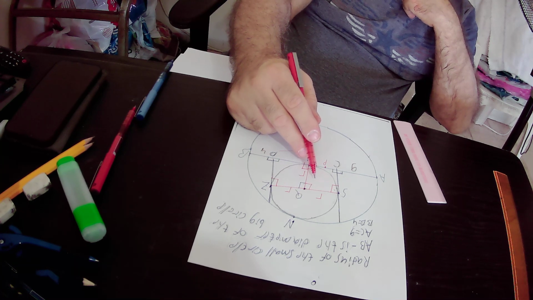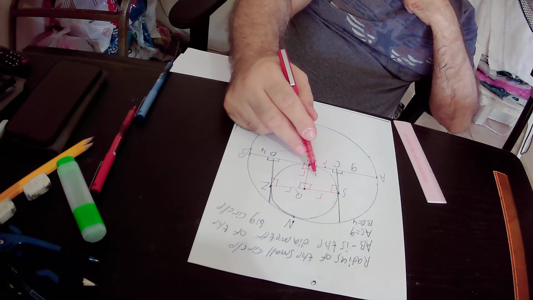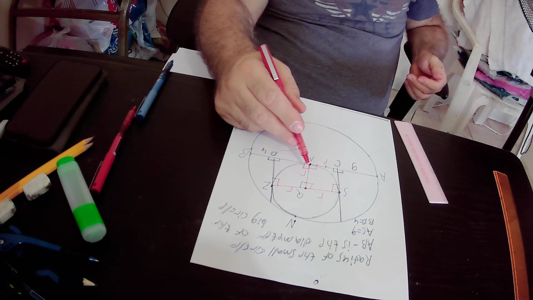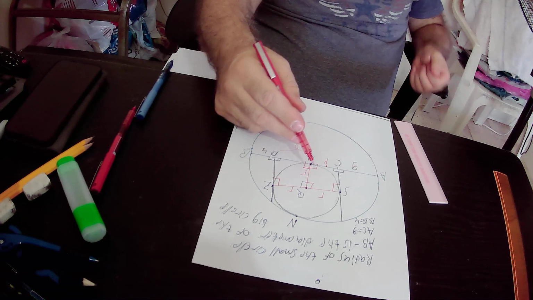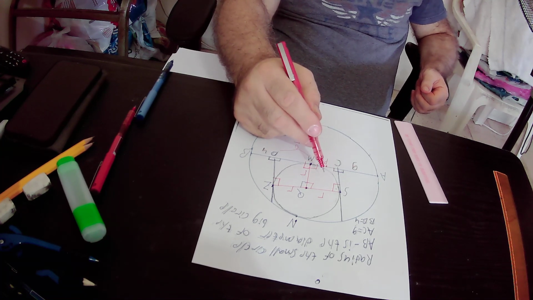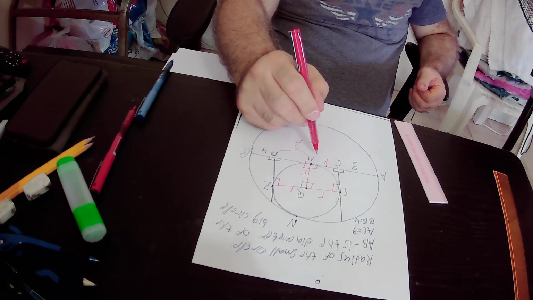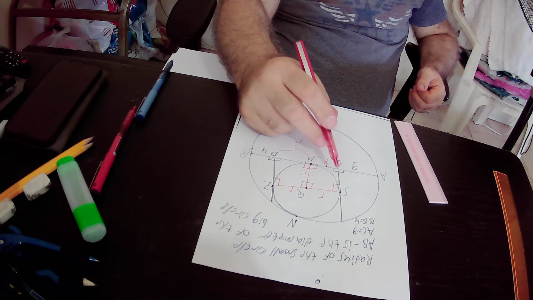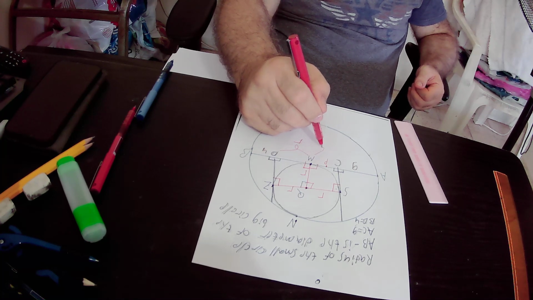So SQCM is a rectangle, and according to rule number 4, the opposite sides of a rectangle are equal to each other. So SQ equals CM. SQ equals R, so CM also must be equal to R.